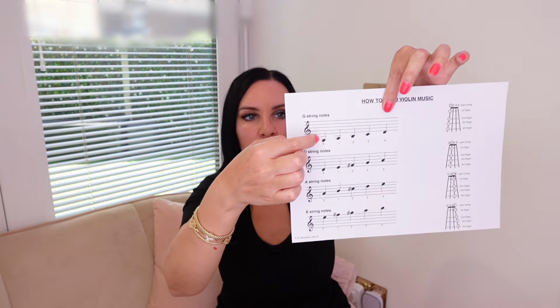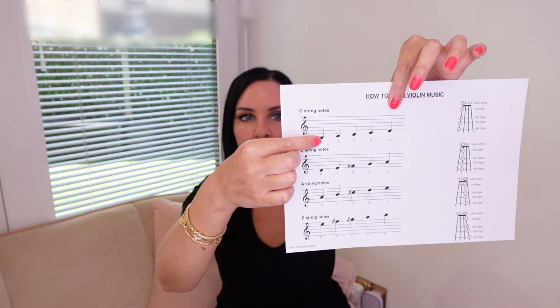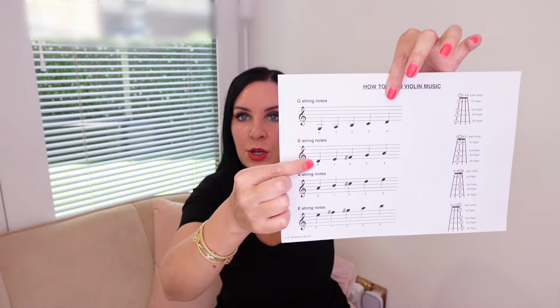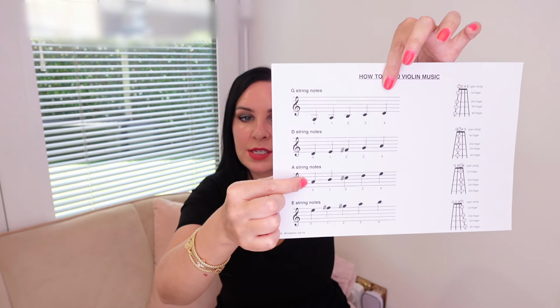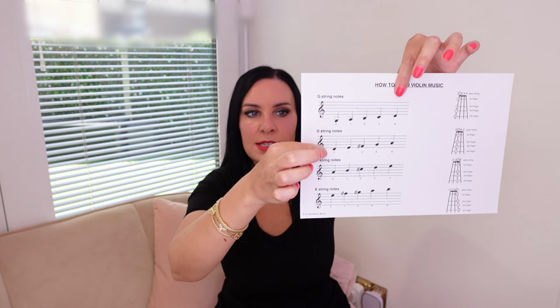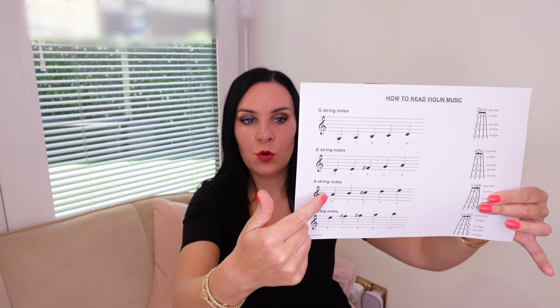Now, if we play the open G string, then it looks like this one here. If we play the open D string, it looks like this note here. The open A is here and the open E is here. Now again, this is something that you need to remember. This is something you need to know. We're going to cement that information in just a second when we actually start playing the open string exercises, but you do need to know where those 4 notes are.